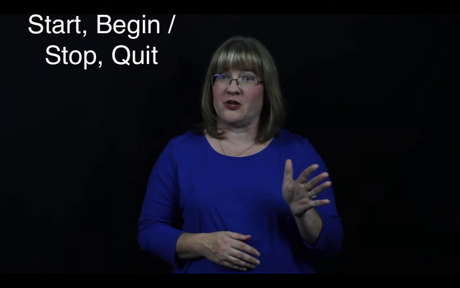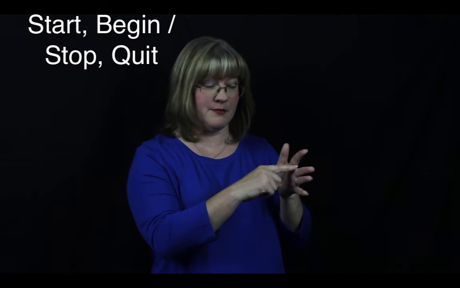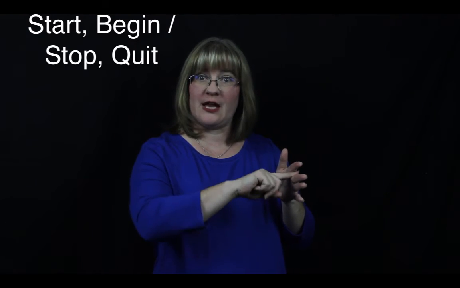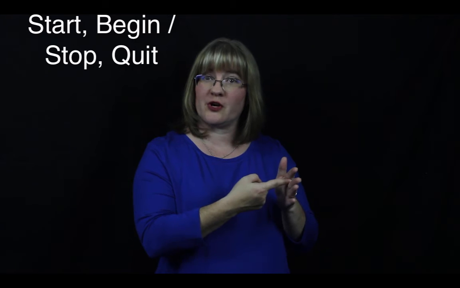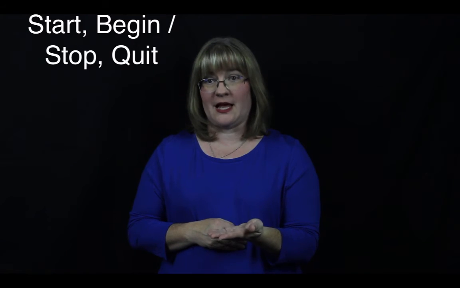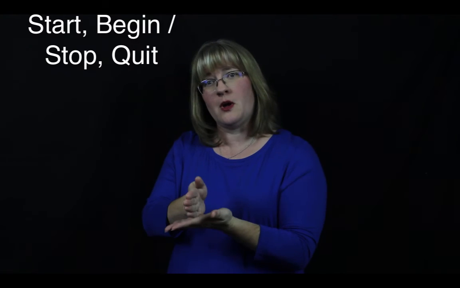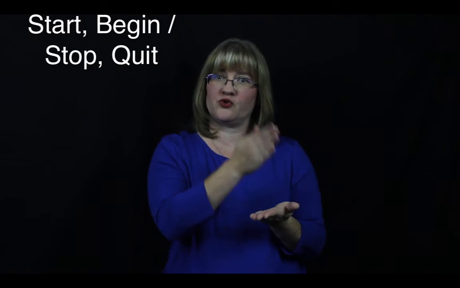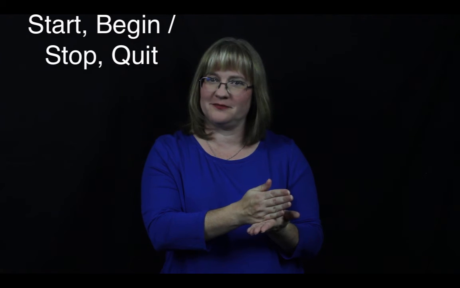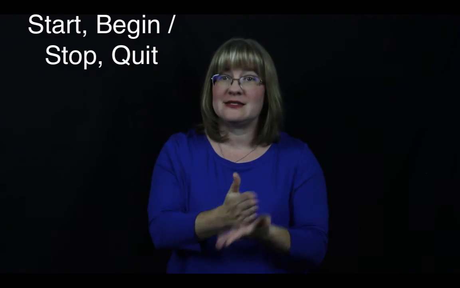To sign start or begin, you take your 5 hand, place your index finger in between your first and second finger and twist. Start or begin. To sign stop, you have a flat hand, palm up, the other hand is flat as well, and it comes down as if you're marking your spot, drawing a line in the sand. Stop. Start or begin and stop.